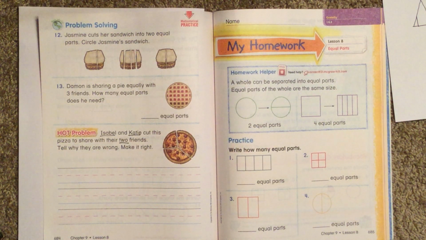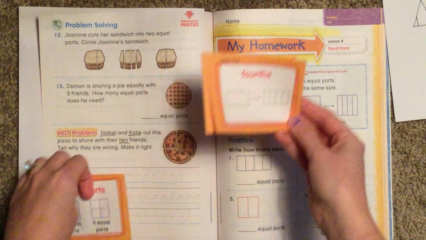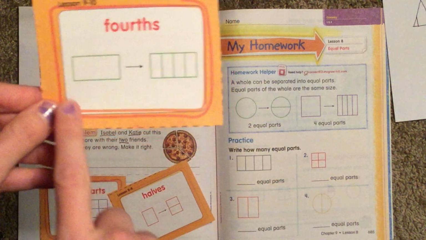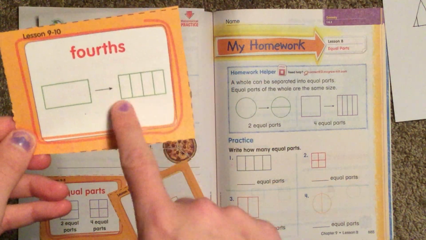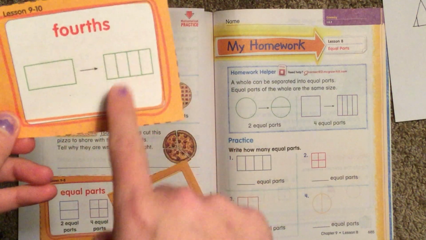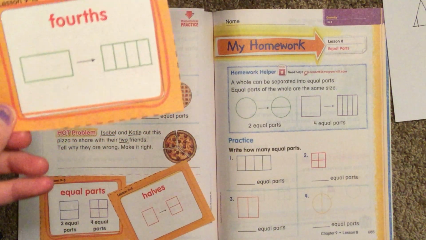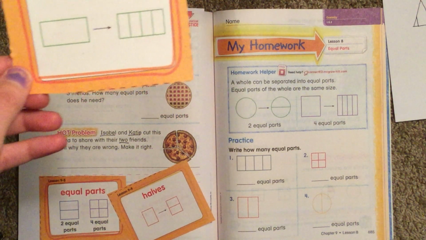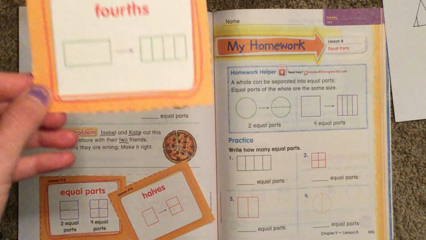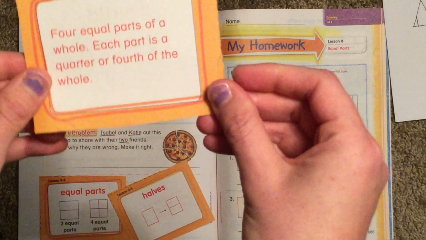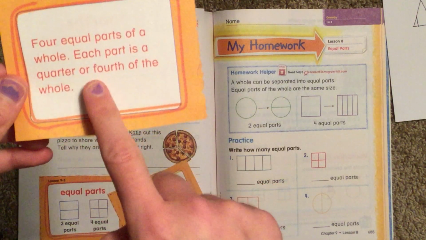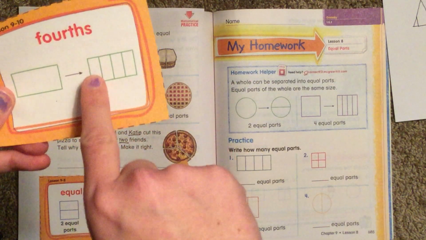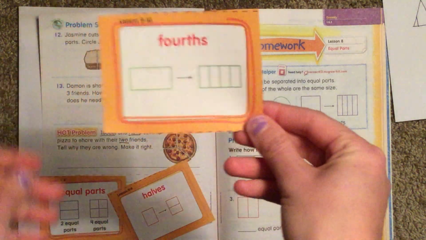Now, I want to show you some other word cards that I have. If I have a shape that is separated into 4 equal parts, those are called fourths. Now, when you get into 2nd grade, you're going to be learning about fractions. Okay, so that's why we need to learn about equal parts first, and then you're going to learn all about fractions. So fourths are 4 equal parts of a whole. Each part is a quarter or fourth of the whole. So if I just have one of these colored in, I would have 1/4 of the rectangle.